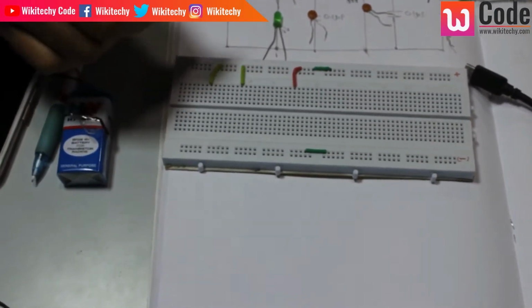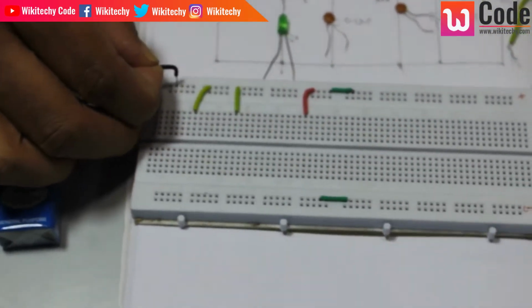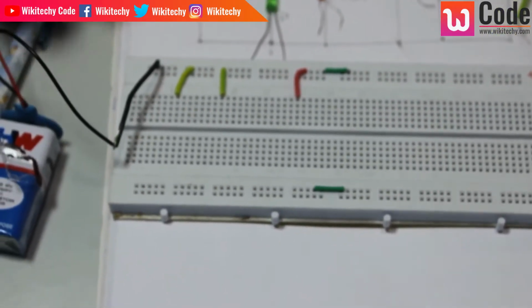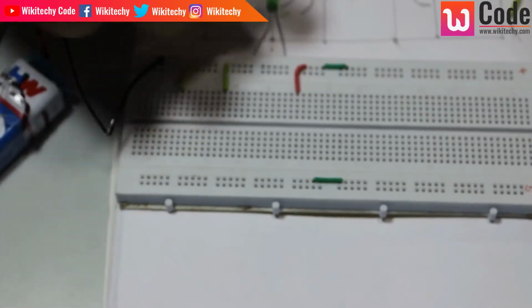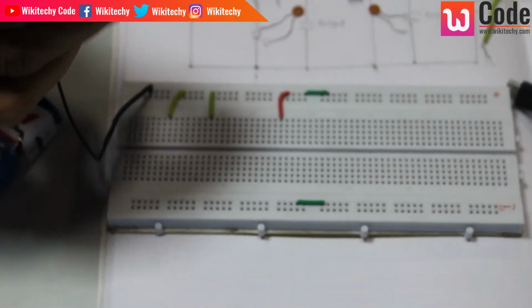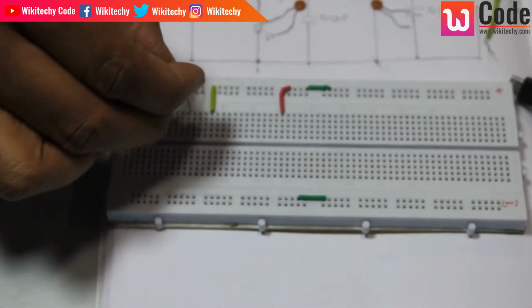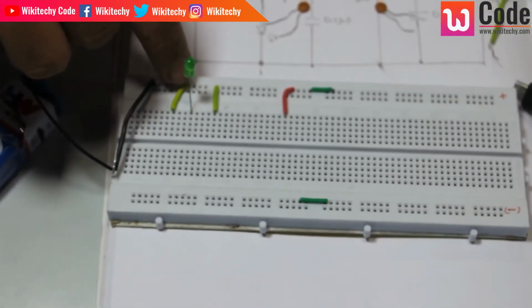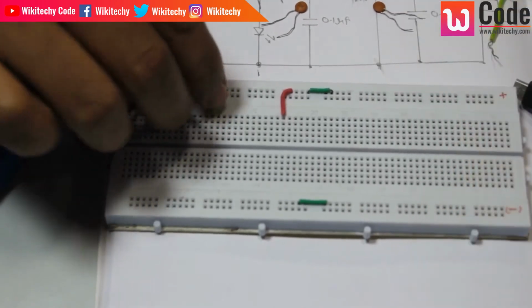Now this ground pin, I'm trying to connect it to the ground. The battery's ground pin is trying to connect to the ground, and your positive terminal is here. Now I need this LED. So positive terminal, the other one is ground. The shorter one is on this side, ground it, and the longer one is in the opposite direction.